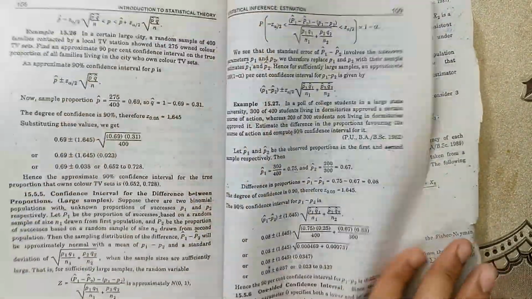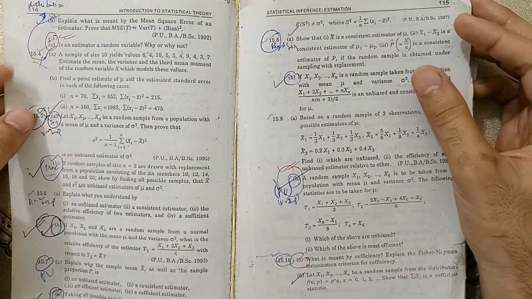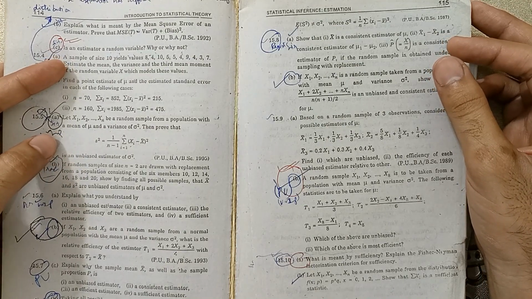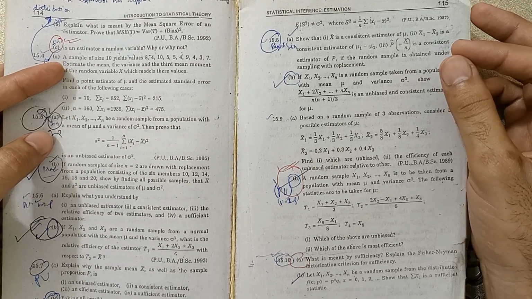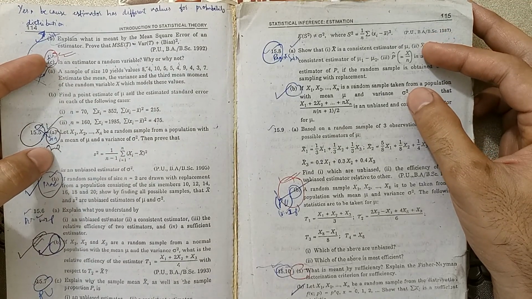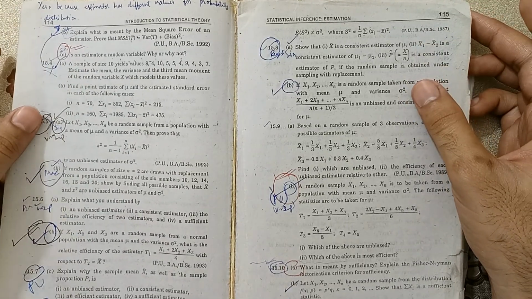Now I'm going to move to the exercise. In the exercise at page number 114, part C is very important. Is an estimator a random variable? This is very important. Yes, because an estimator has different values for a probability distribution, so an estimator is a random variable. It's a very important topic. Next step is here.